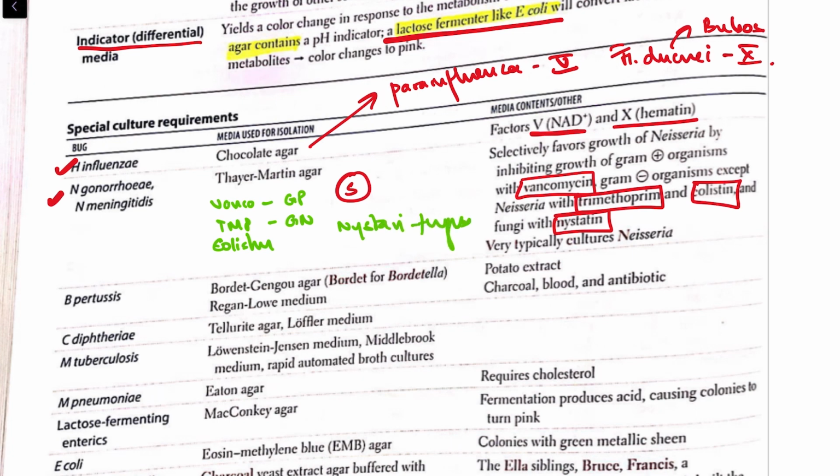Then Bordetella pertussis. Okay, so the media has Bordet in its name, so it is obvious that it will be for Bordetella pertussis only. And Regan-Lowe media, it has charcoal, blood, antibiotics and potato extract. Okay, then Corynebacterium diphtheriae is tellurite agar or Loeffler's medium. So you remember that it is also called as Loeffler's bacilli. Okay, so everything of Loeffler will come in this. So Loeffler's medium is used for Corynebacterium diphtheriae.